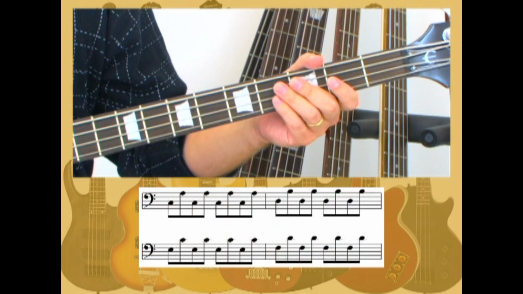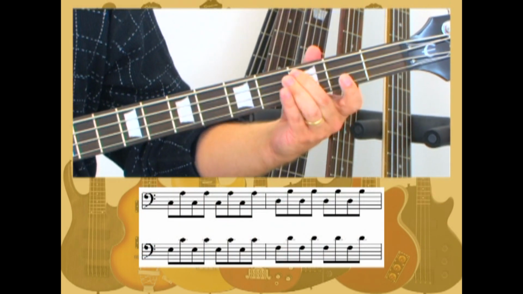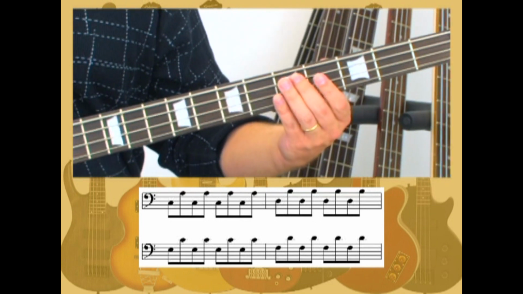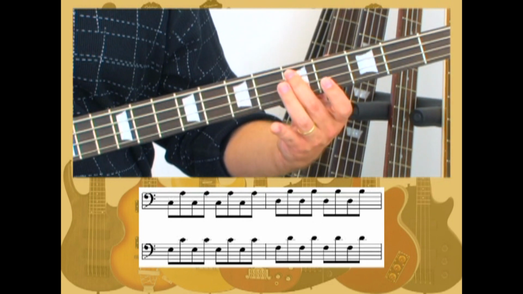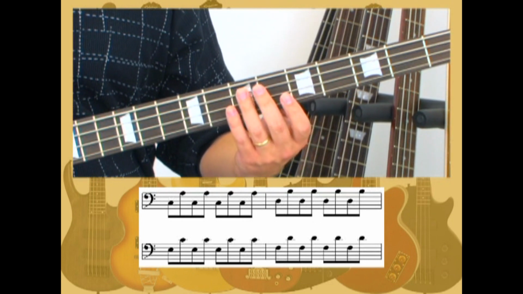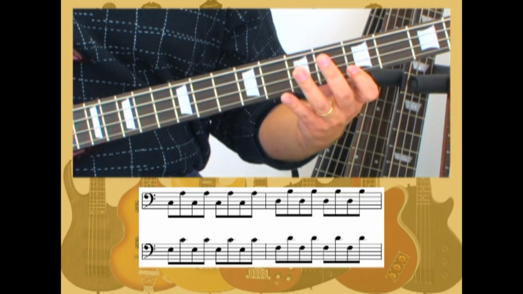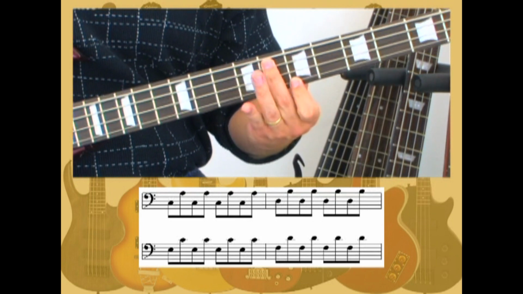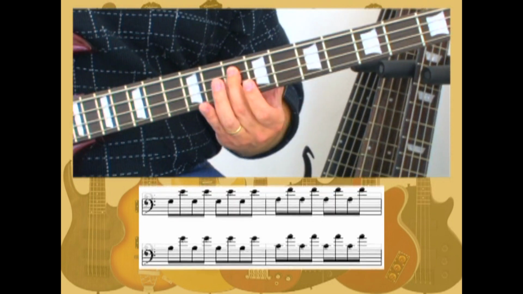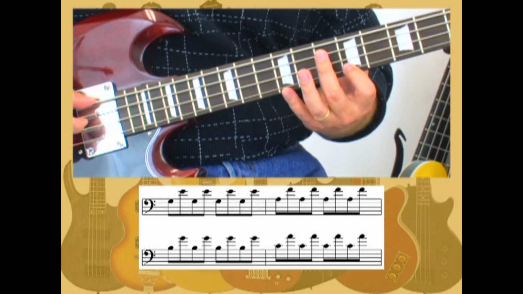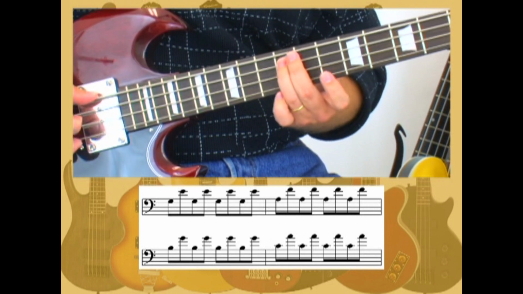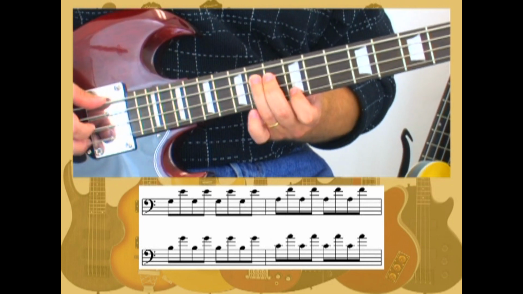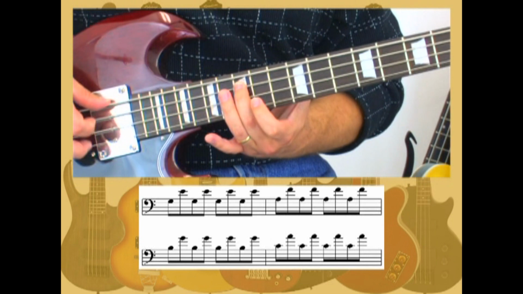Starting on C, we have a major sixth, 1 and 2 and 3 and 4 and, then from D, major sixth, 1 and 2 and 3 and 4 and. E is a minor sixth, 1 and 2 and 3 and 4 and major. Major on G, minor on A, B is a minor, and C brings us back to the octave for a major.